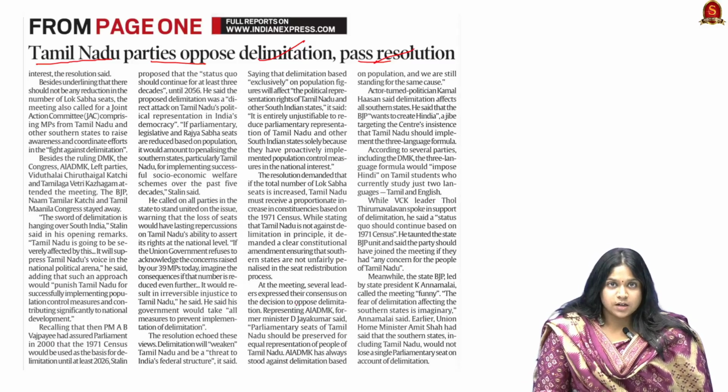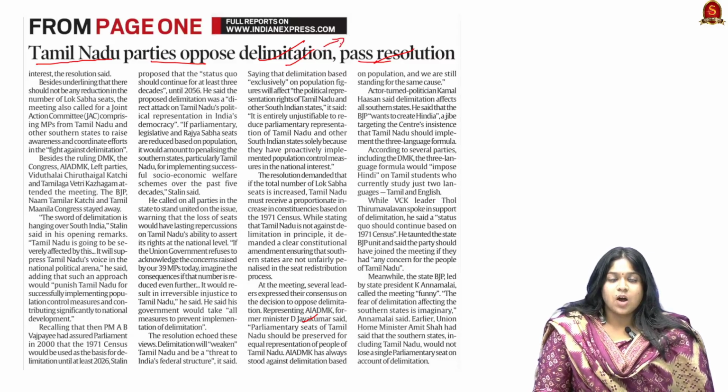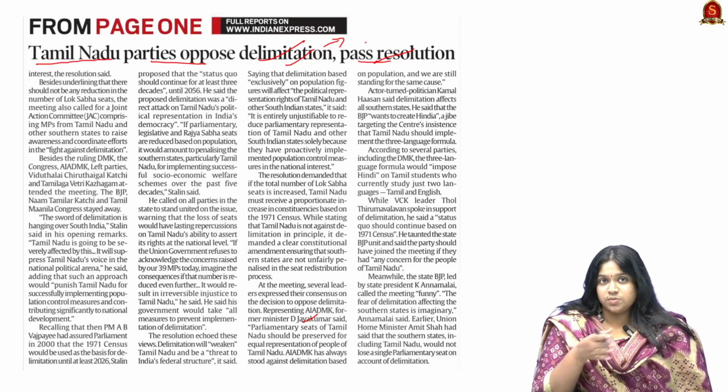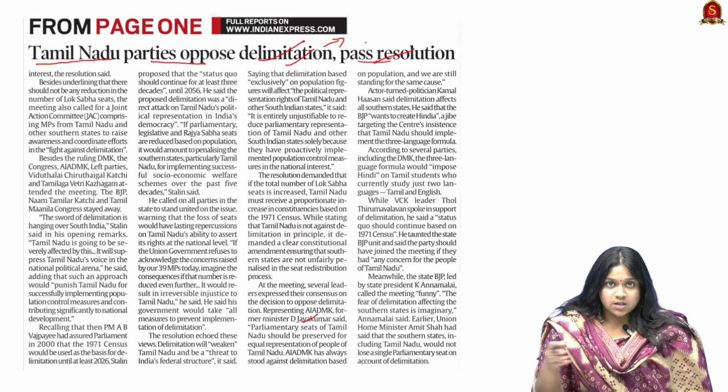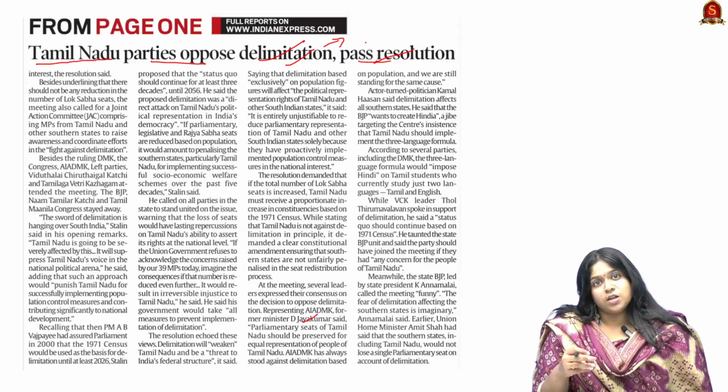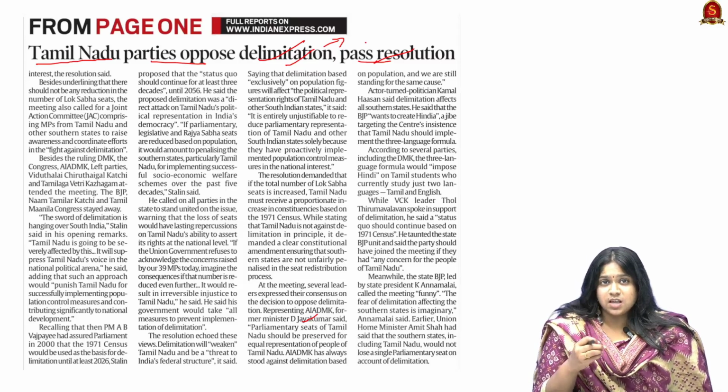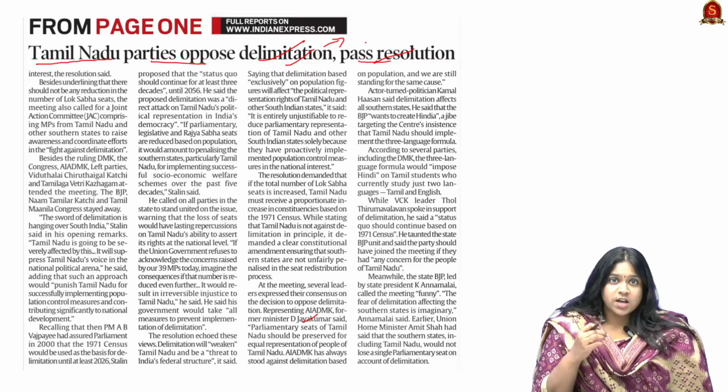Now let us understand the news. Recently in Tamil Nadu, our Chief Minister has been strongly opposing the idea of delimitation, as they fear that the representation of southern states will be very limited, as southern states have mostly achieved control of population. For many years, the southern states have brought in the importance of controlling the population. The southern states see population control as one of their achievements.